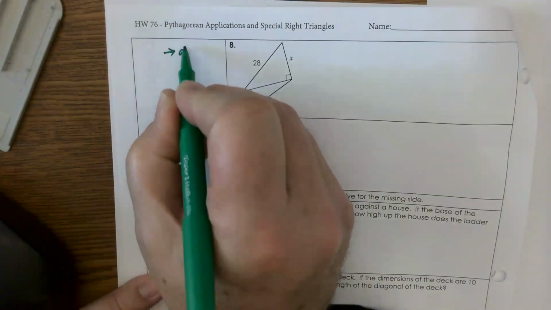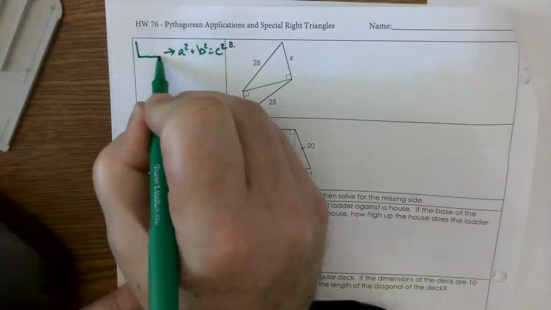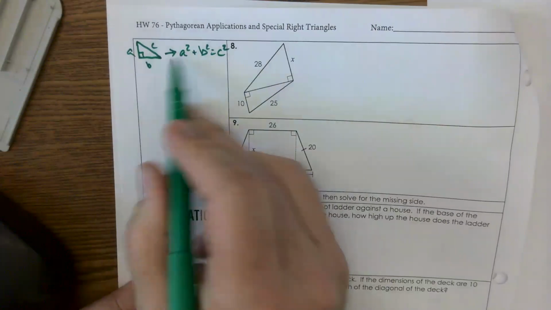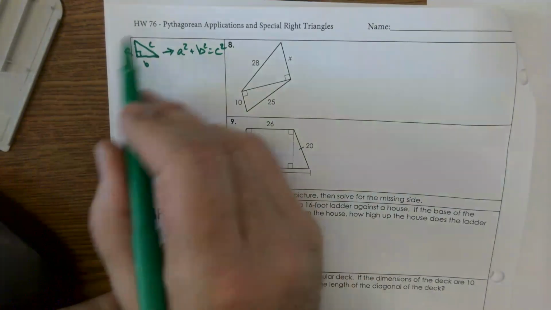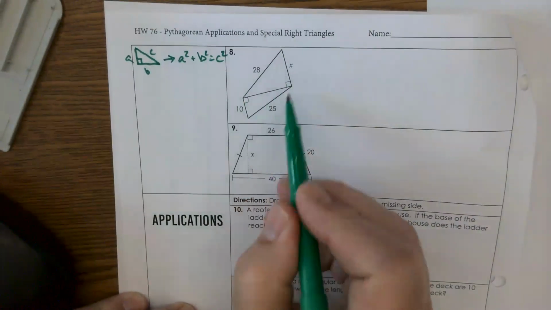Really, I didn't drill in that it's more than that. If I have a right triangle where the sides are A, B, and the hypotenuse is C, then A squared plus B squared equals C squared. This is part of the theorem, the hypothesis. So please keep that in mind as part of it. How could I then use that to solve for X here?